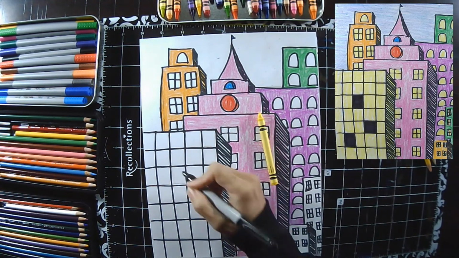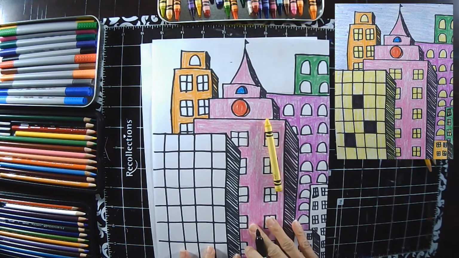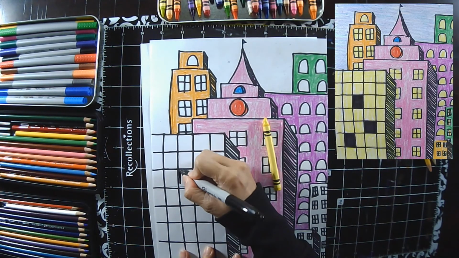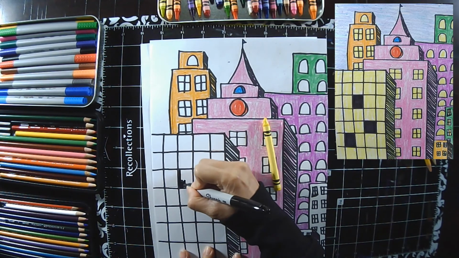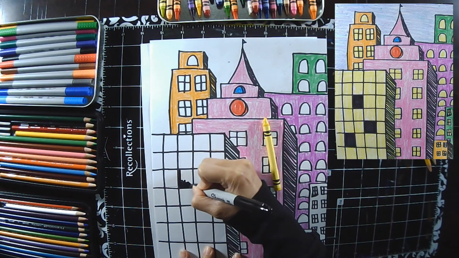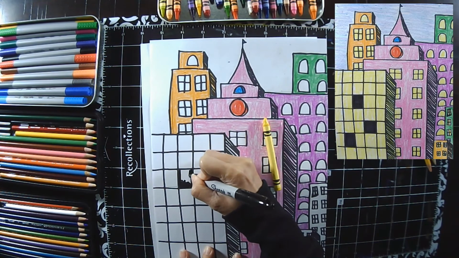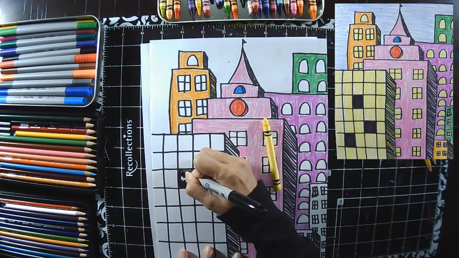And I'm going to go ahead and black out some of these windows. Some of these windows, the lights are off. I'm just going to use my Sharpie.